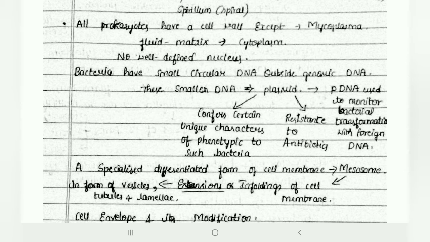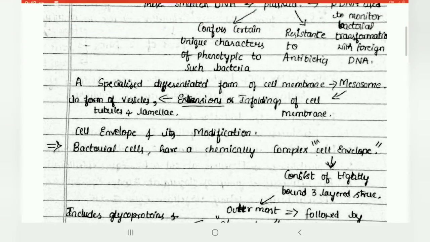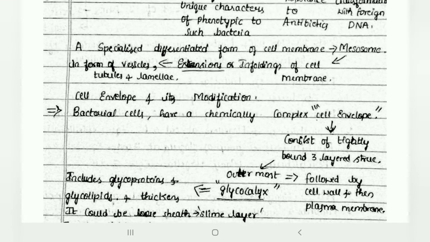That plasmid is also resistant to antibiotics, and it confers certain unique phenotypic characters to such a bacterium. Plasmid DNA is also used to monitor bacterial transformation with foreign DNA. There are some important points about plasmids which may be asked in NEET paper as MCQs.